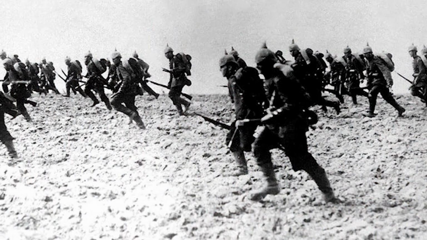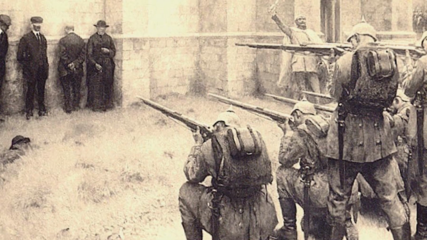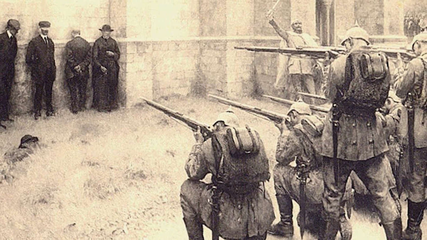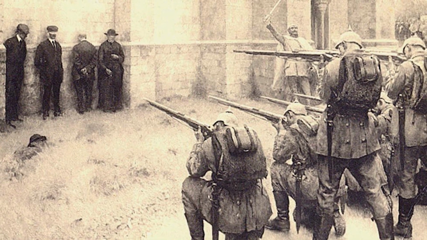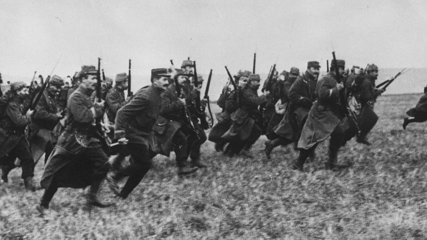Speed was of the utmost importance for the Germans because they needed to capture Paris before the Russians would be fully mobilized. When the German army crossed through Belgium, they burned down cities and towns, and over 6,000 Belgian civilians were murdered by the German forces. During the Battle of the Marne, the German advance was stopped by the French.